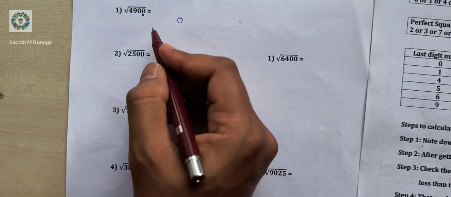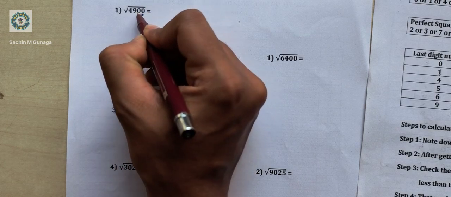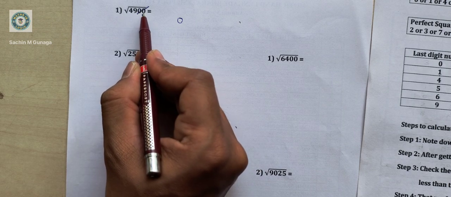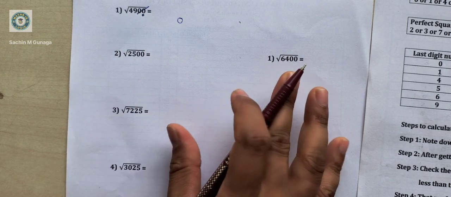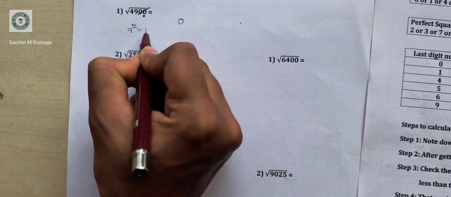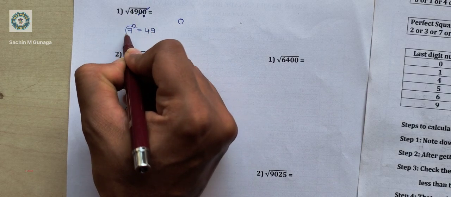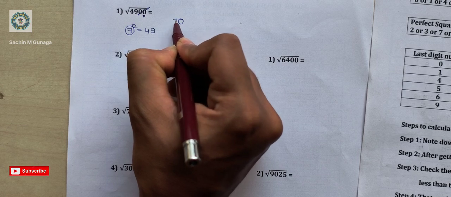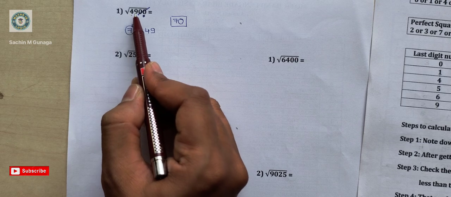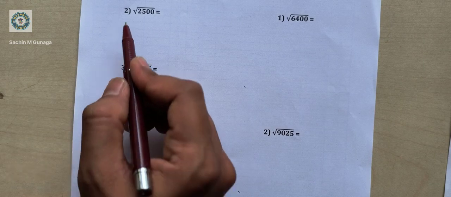So what is the next step? After writing last digit number possibility, we need to delete last two digits. So last two digits means 0 and 0, we need to delete. What is the remaining number here? 49. Okay, so we know that 7 square is how much here? 49. 49 is equal to 49. So that time the 7 we need to write here, so that time this one will be the final answer. Therefore square root of 4900, final answer is how much here? 70.